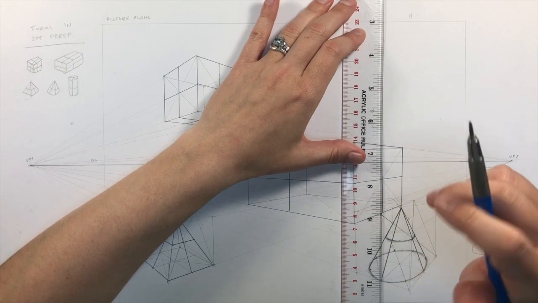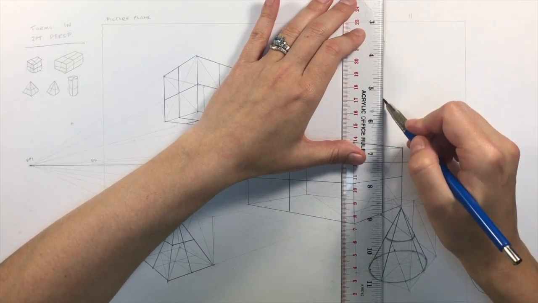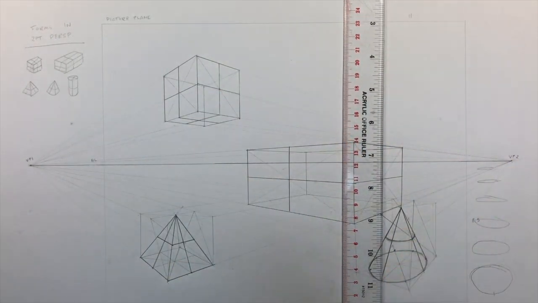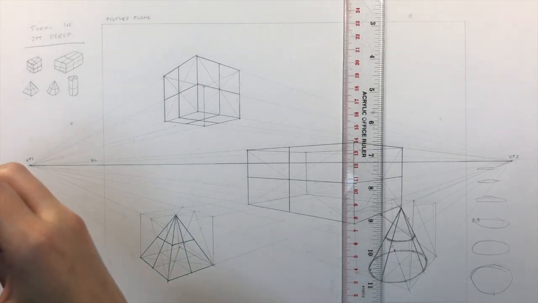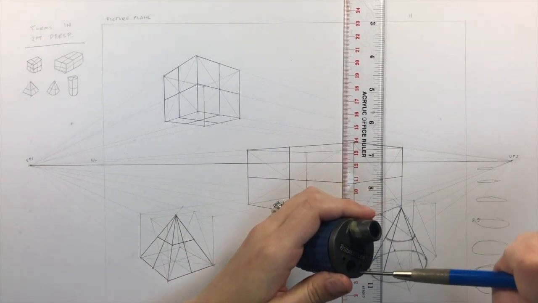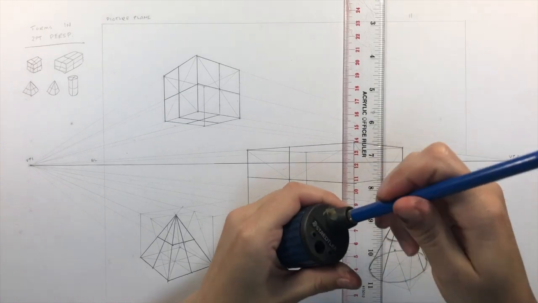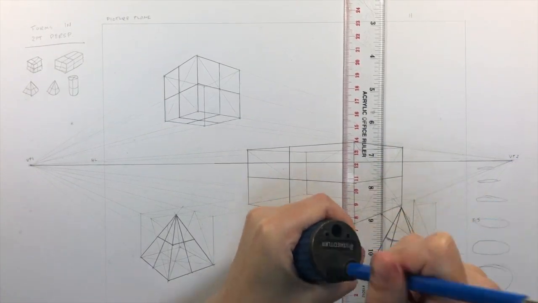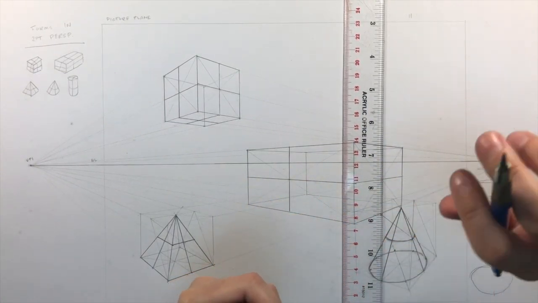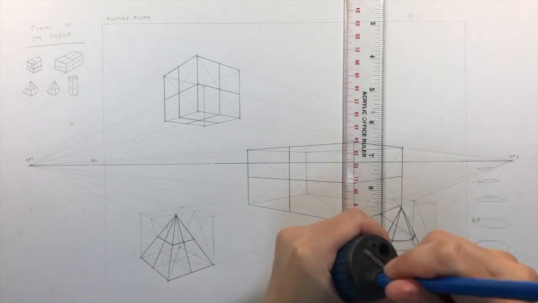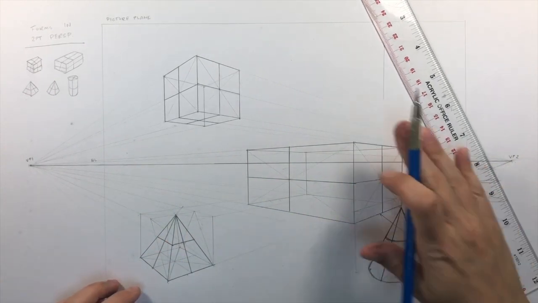Wrong pencil. Let me just sharpen my pencil here quickly. I have my sharpener. If you just have the tracing paper, that's totally fine. These are the sharpeners that come with these pencils, and they get really nice pointed tips. Okay.